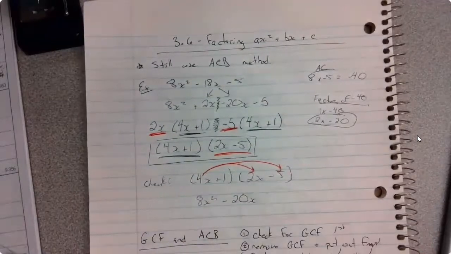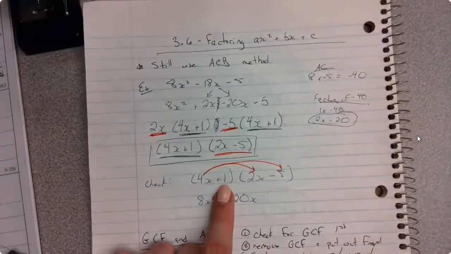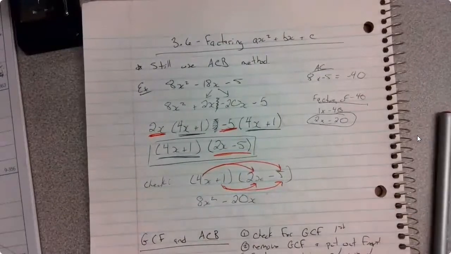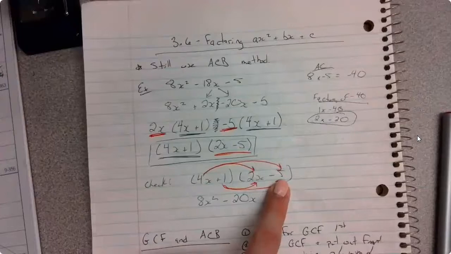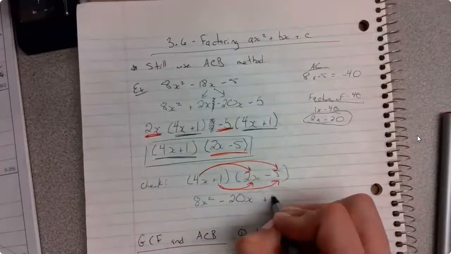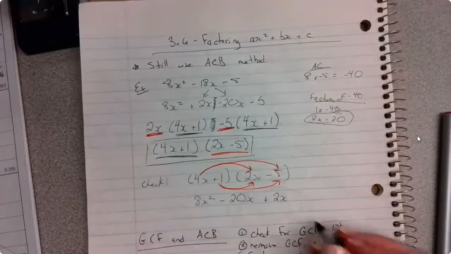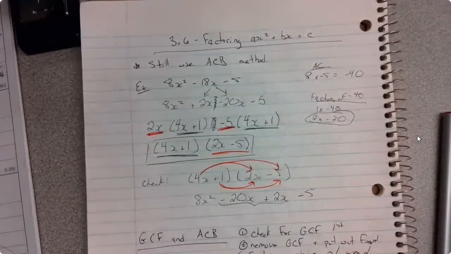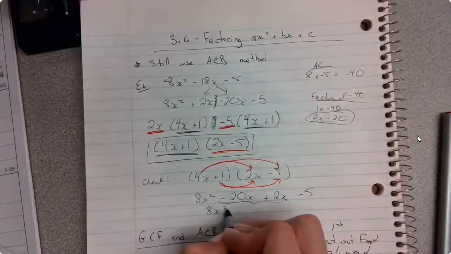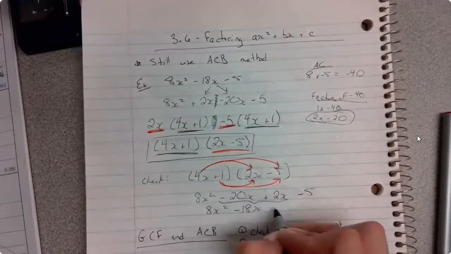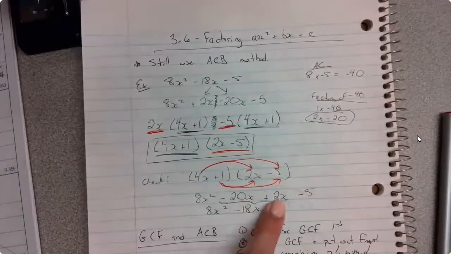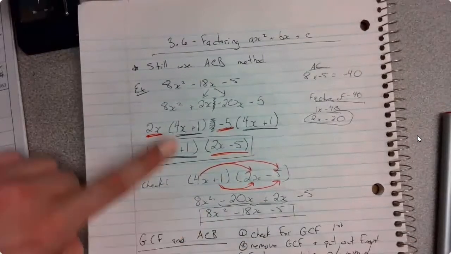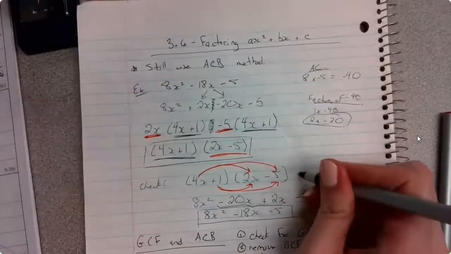-20x. Then I go to the second term in the first binomial, and it gets multiplied by both terms in the second binomial. So 1 times 2x is positive 2x, and 1 times -5 is -5. And then, of course, I have to add my like terms together. So that leaves me with 8x squared minus 18x minus 5, since -20x plus 2x is -18x. And now I have the same polynomial I started with, which means that my factors were correct.